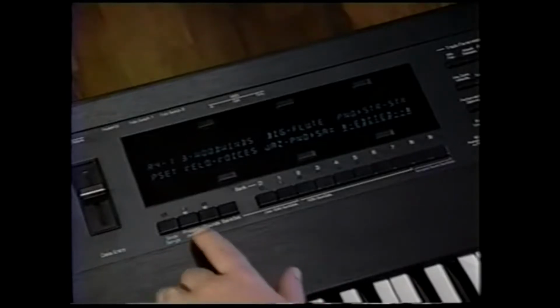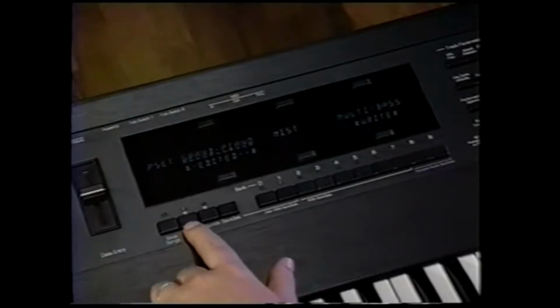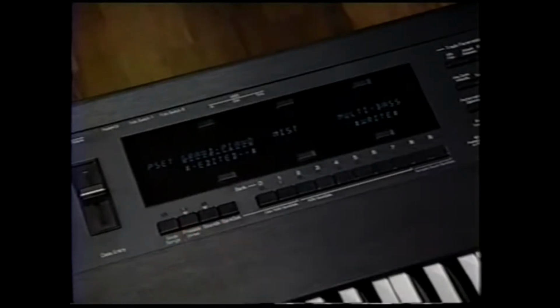Press the Presets button. This is showing the 3 sounds you have stacked. Grand piano has a solid underline, indicating it is the primary sound. Multi-bass and mist both have flashing underlines, indicating that they are secondary sounds.